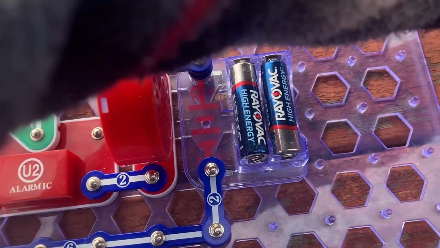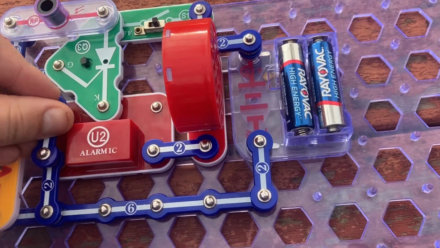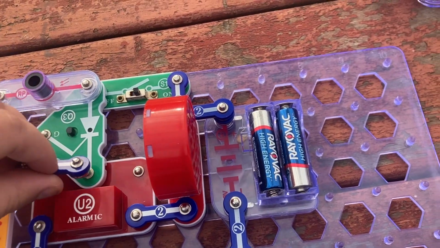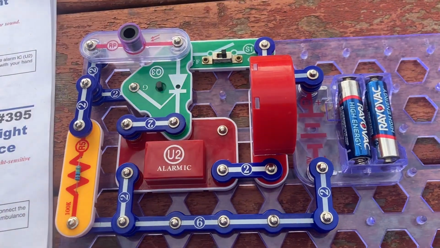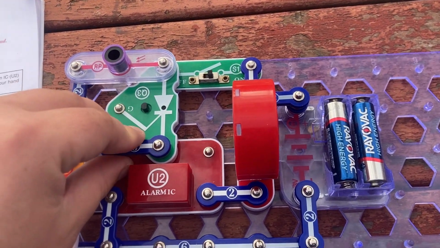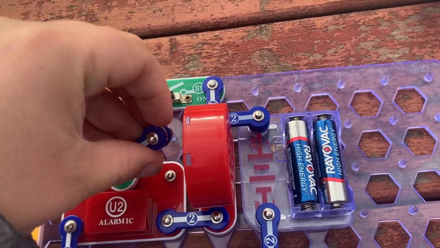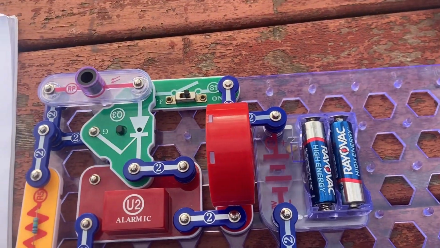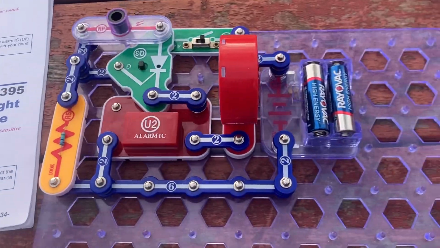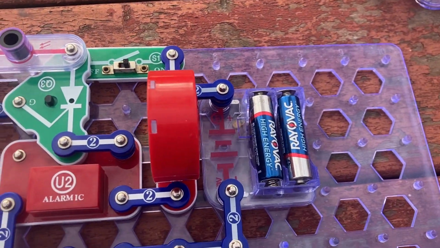And of course, I can use this 2-snap wire to vary the sound. I didn't do the variants in order, but they're very simple.